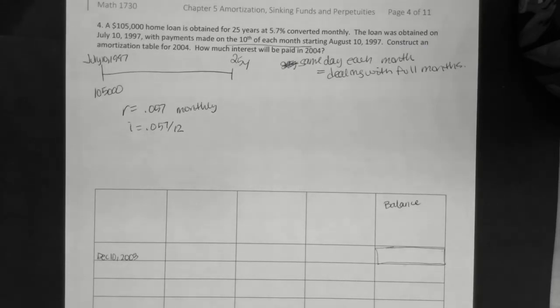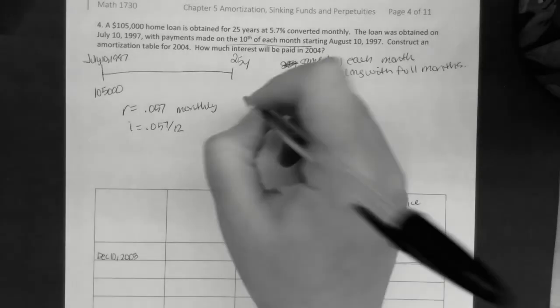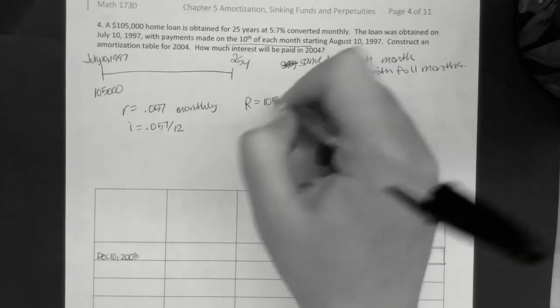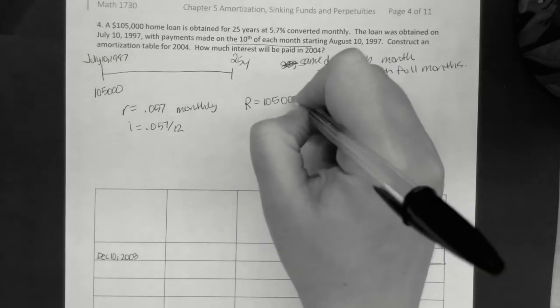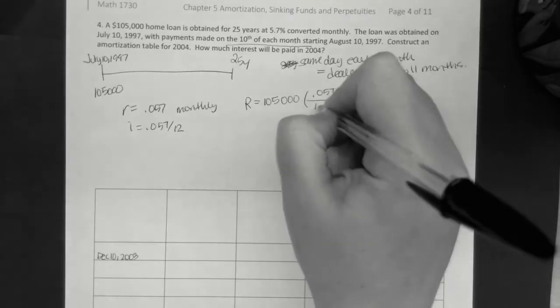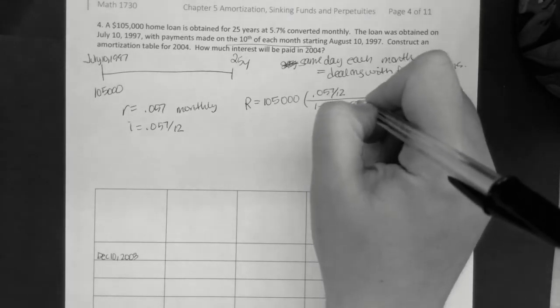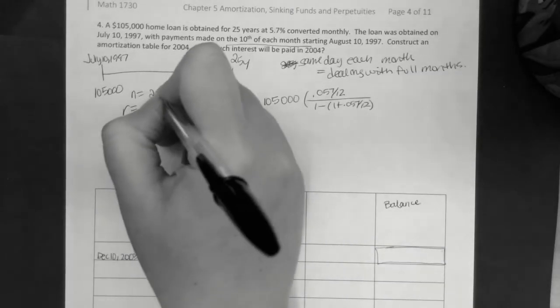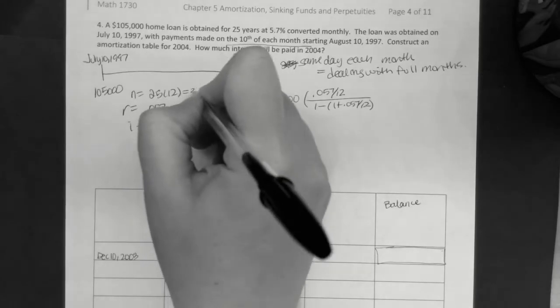Also notice here we're missing our regular payment, so that's the first thing we have to do. So we get R equals 105,000 times 0.057 over 12 over 1 minus 1 plus 0.057 over 12 to the negative N. Here our N is going to be 25 times 12, so that's 300.